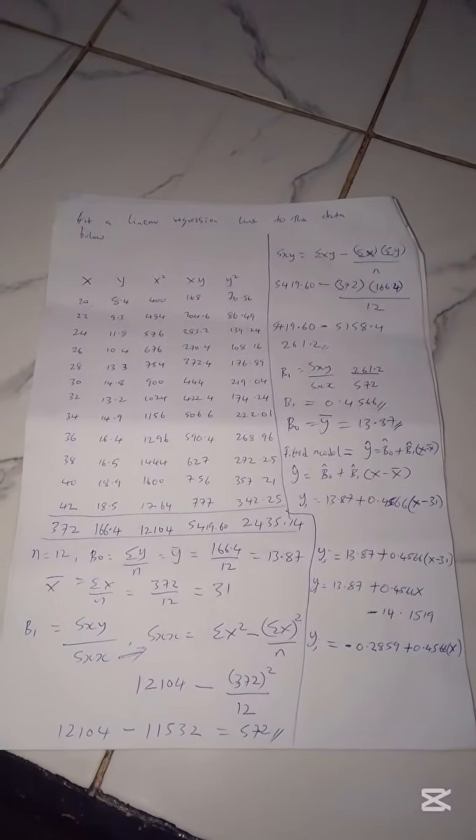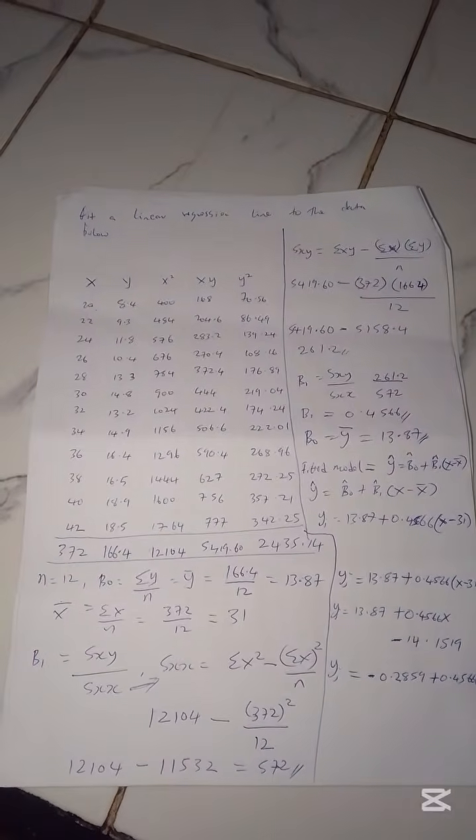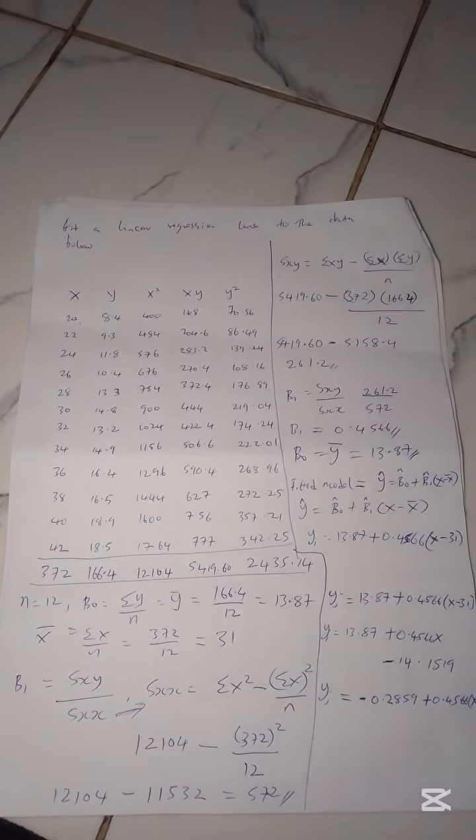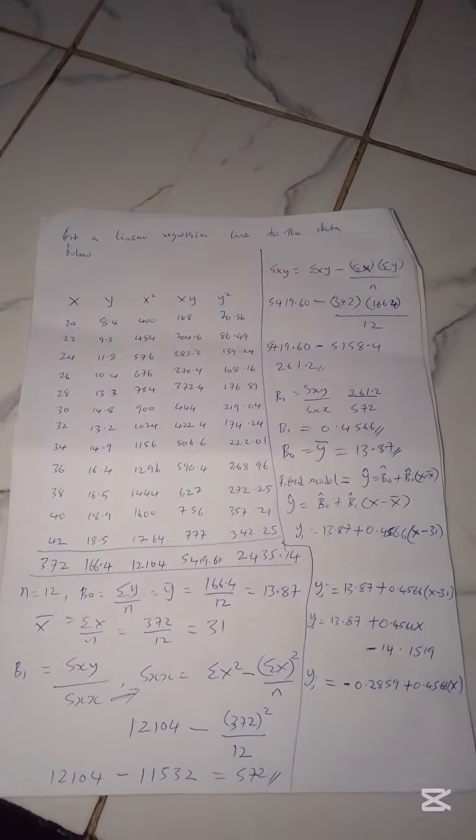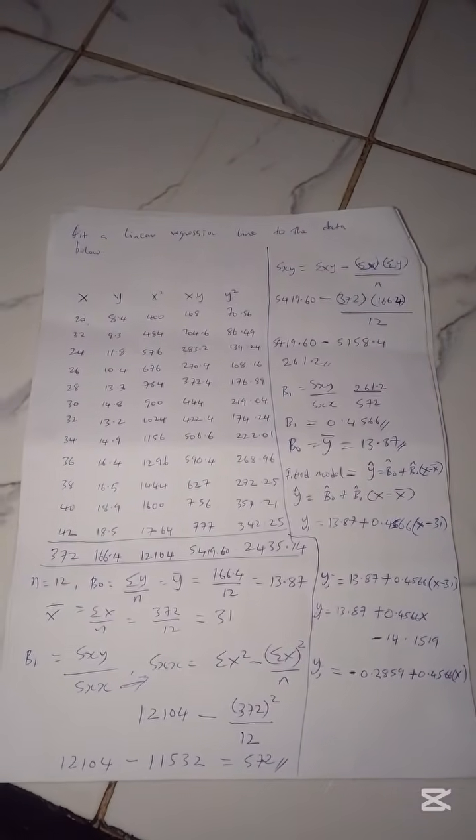These are the arrangements. There are other ways of calculating it, but this is the one that I want to show. Maybe in the next video you will see many other ways of calculating it.